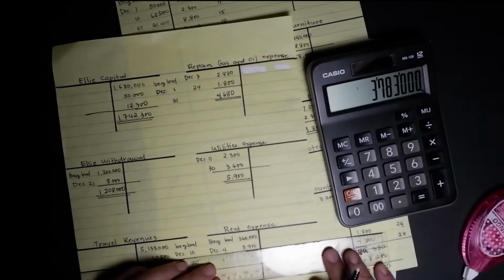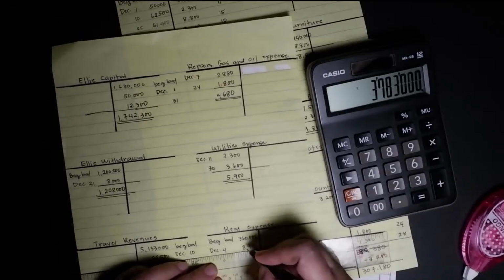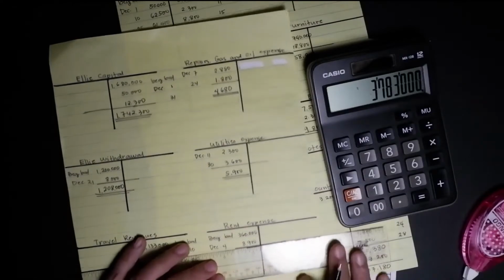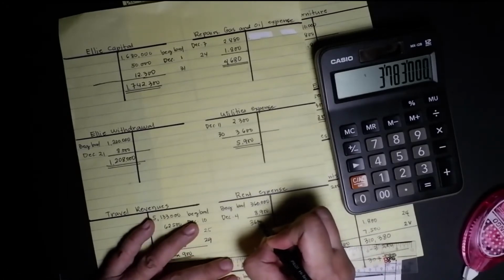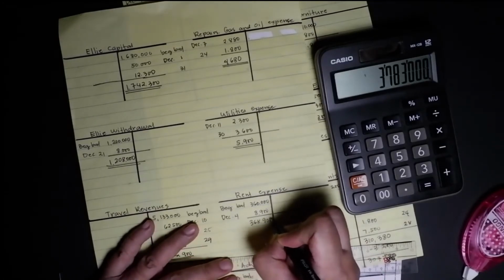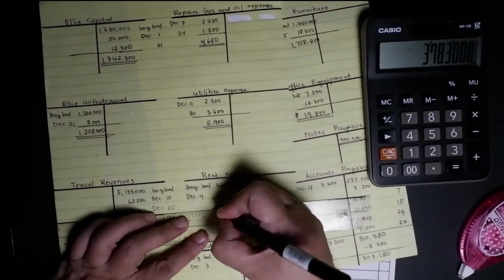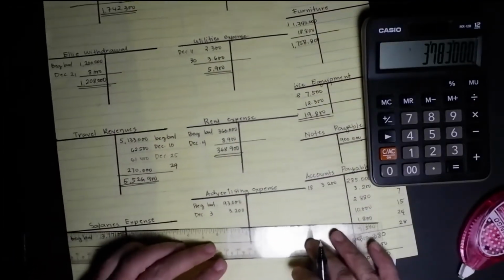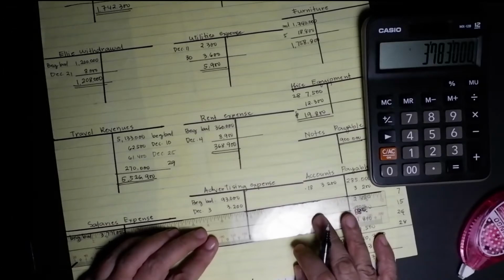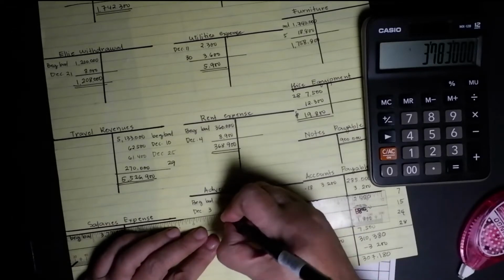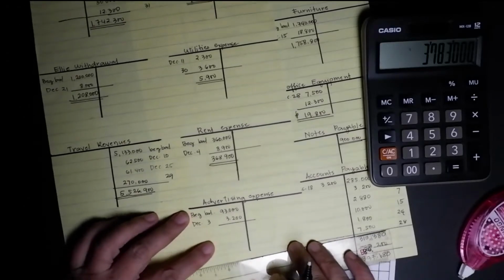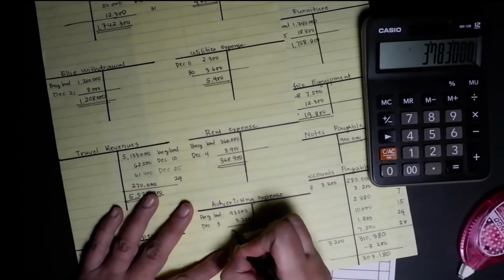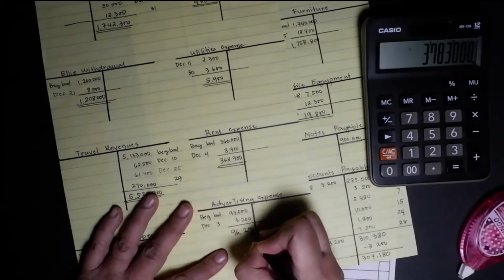And rent expense, we have 368,900. And advertising expense, that is 93,000 and 3,200, so that is 96,200.